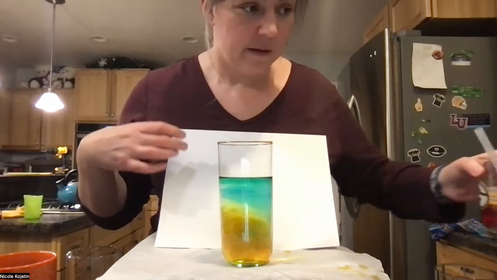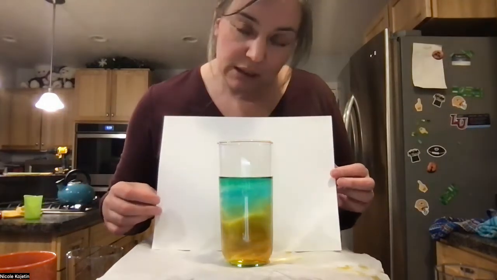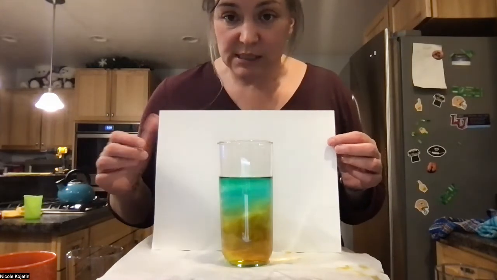Cool, right? If you ever get a chance, this is fun to do at home. And then you can also try different solutions and put sugar in things. And you can change your temperatures to see what happens.